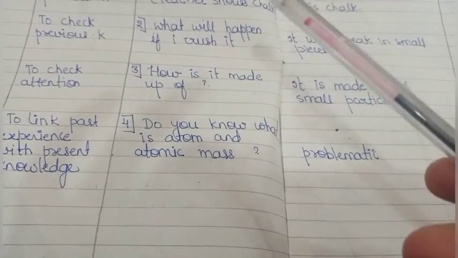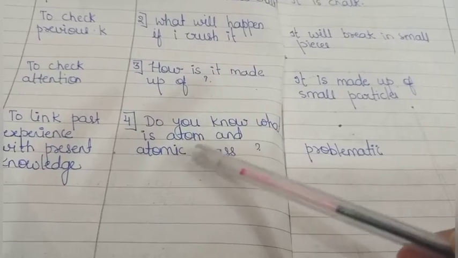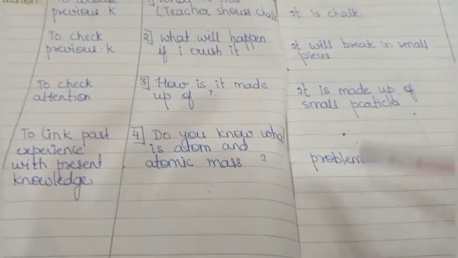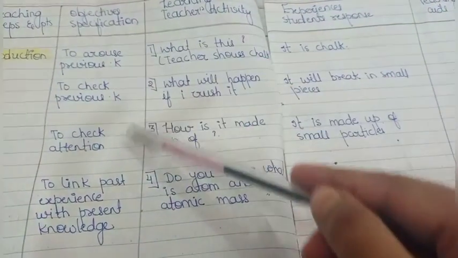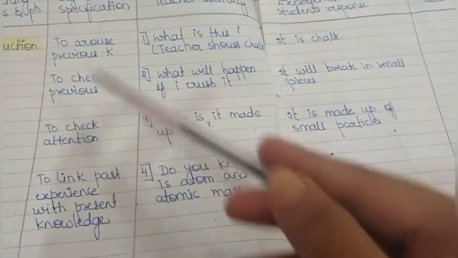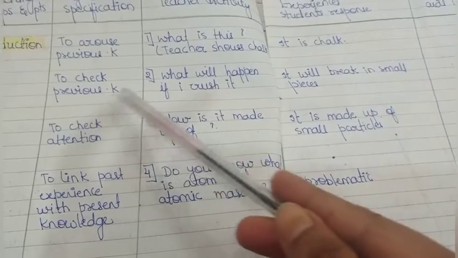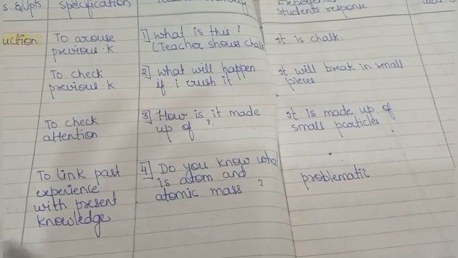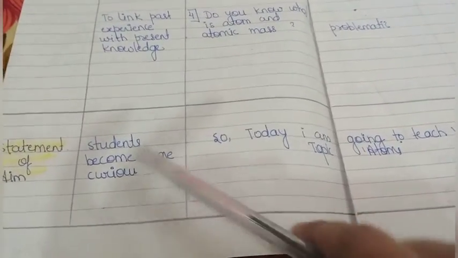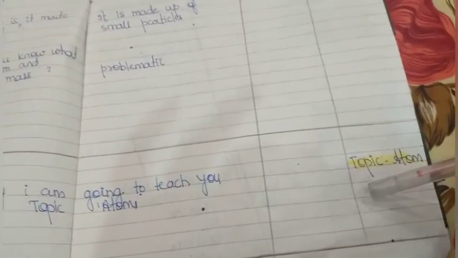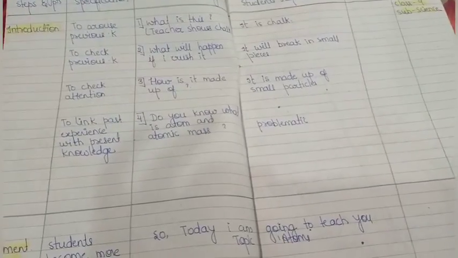Then we can ask like this, do you know what is atom and atomic mass? It would be problematic. Here you can see the objectives and specification, which are to arouse previous knowledge, to check attention, to link past experience with present knowledge. After this we have to announce our topic, and our topic is atoms. Here you can see we also have to write the topic on the blackboard after announcing it.